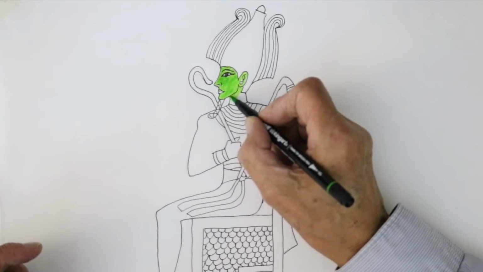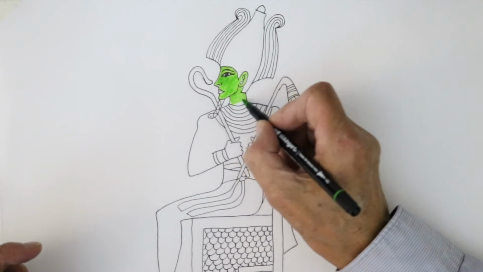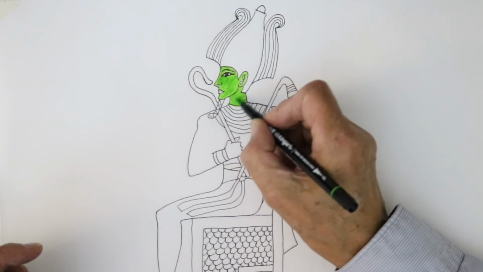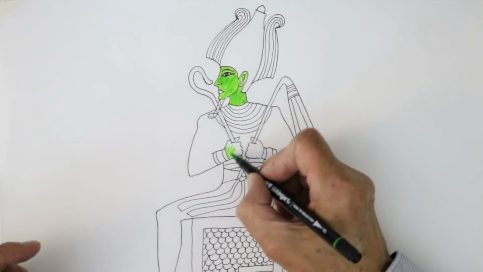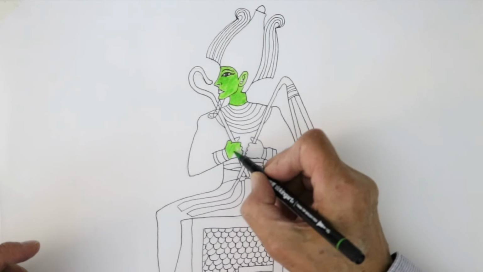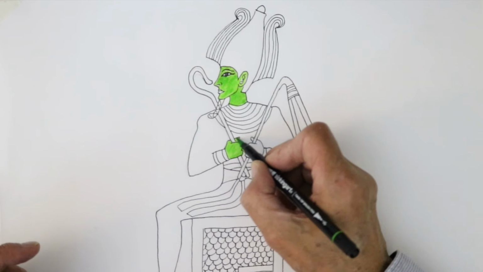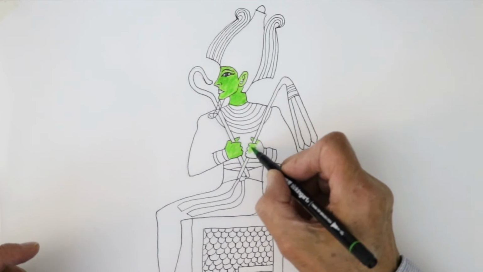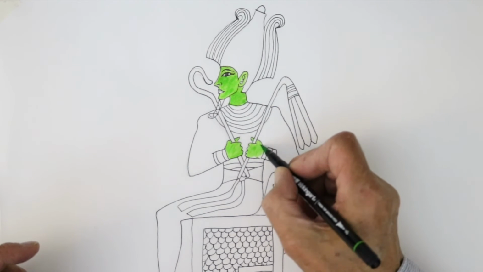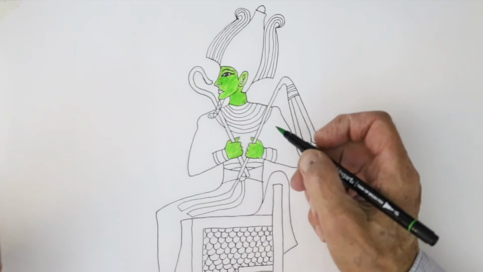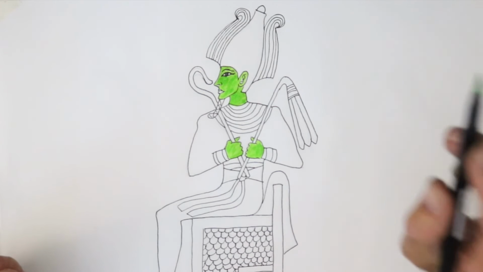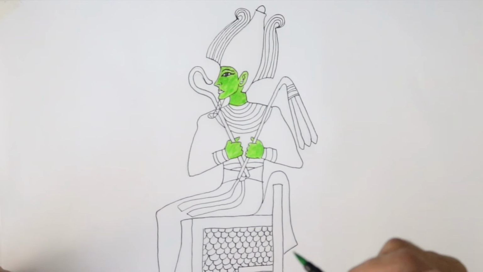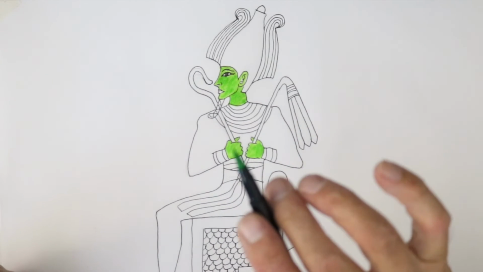And the neck, but the body and the crown will be left white. The body is left white because it symbolises the mummy wrappings. Okay, so just the hands and the head are green for the body. But we do have green elsewhere. We have green in the ostrich feathers. We have a few bits of green in the chevrons of the flail, and also in some of the scales here. So I'm going to continue with those, okay?